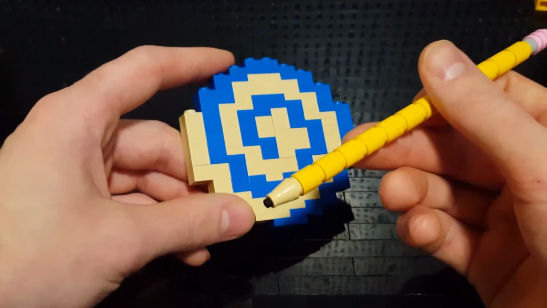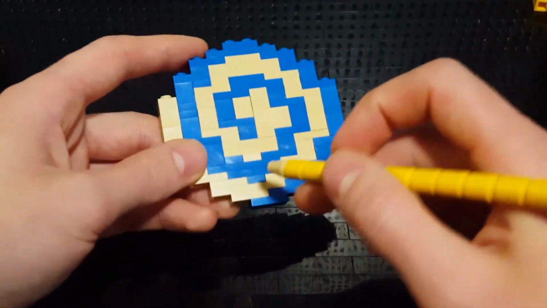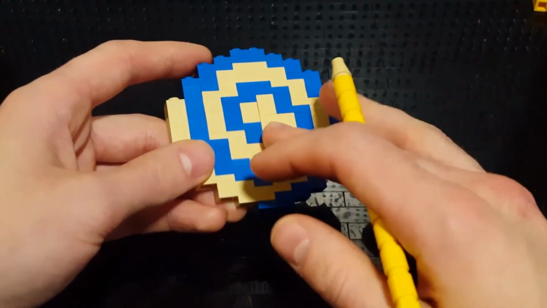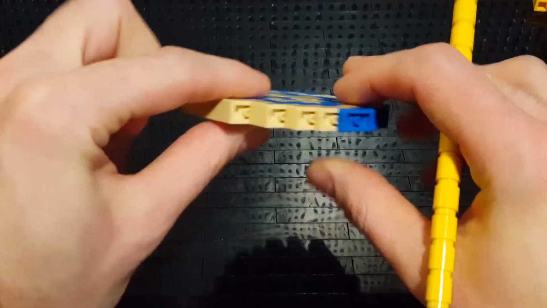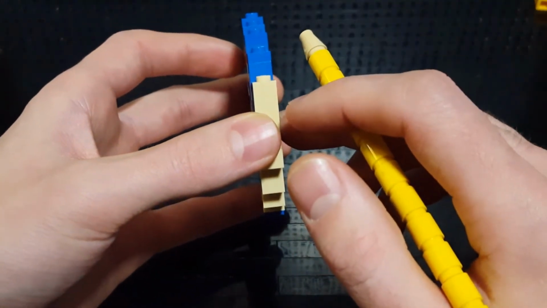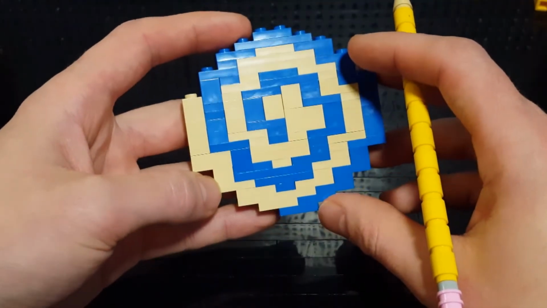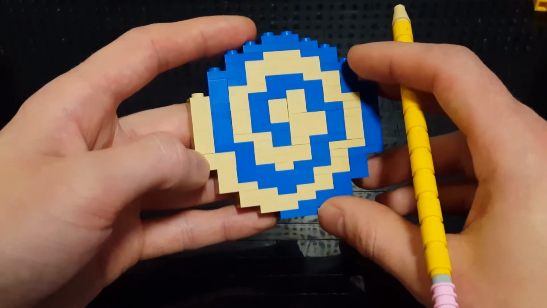Check those out if you haven't seen those. There is a video on how to build a pencil if you want to. But I'm going to use this to point to the pieces that I have in here. So this is 1x thick, again, just like the other 2 coasters that I built. And I'm using mostly plates, but there are a few bricks in this one as well.